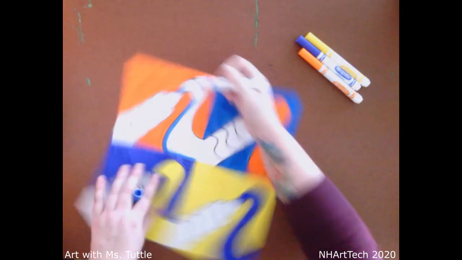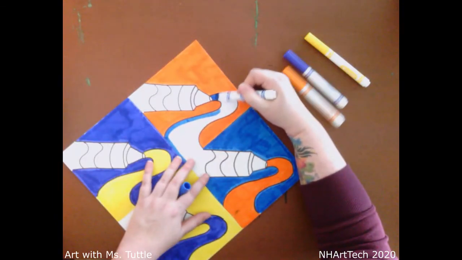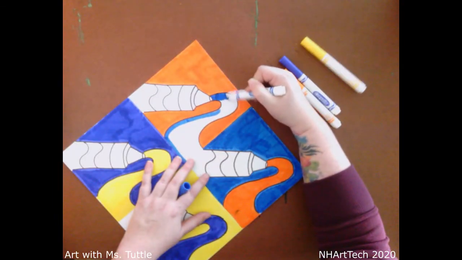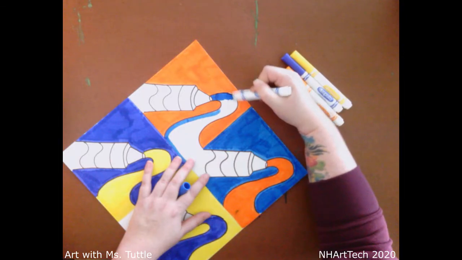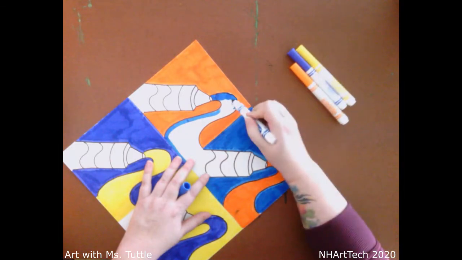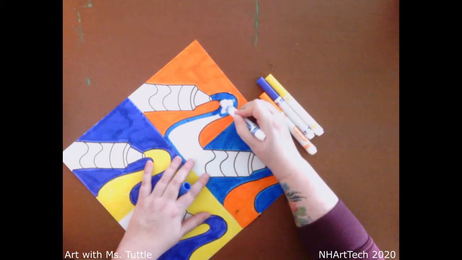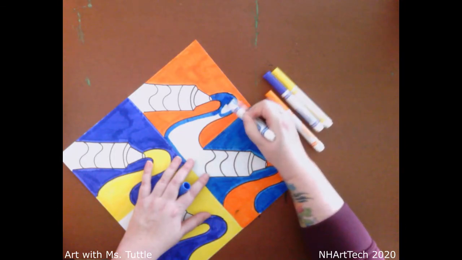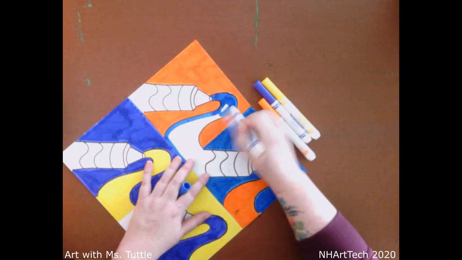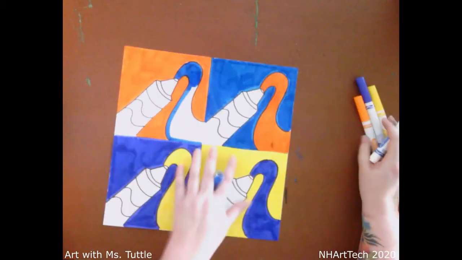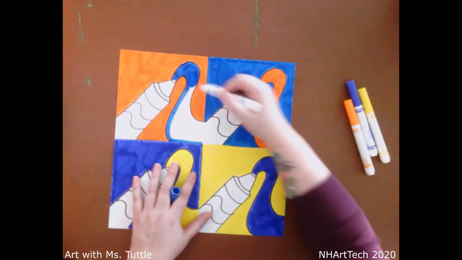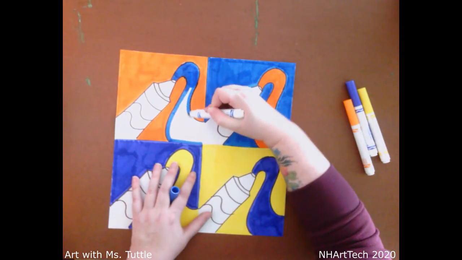If you have more than 4 shapes, you will probably end up using more than 4 colors, and that's perfectly fine. But one of the things that helps to make it look more interesting is by using the same colors and repeating them. So getting that repetition in your artwork helps to make it look like it goes together a bit more.